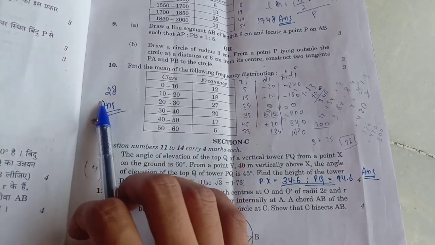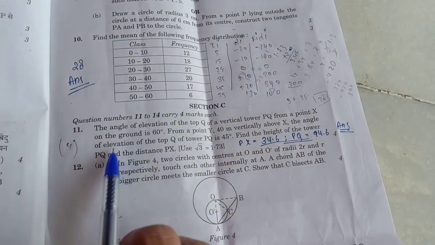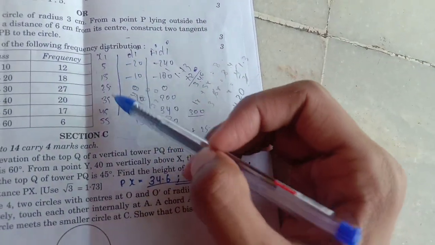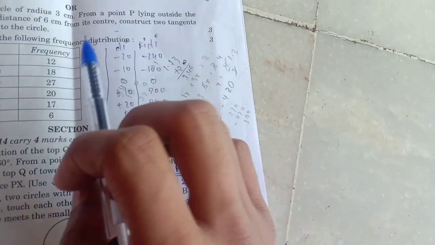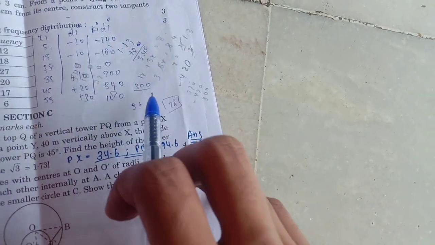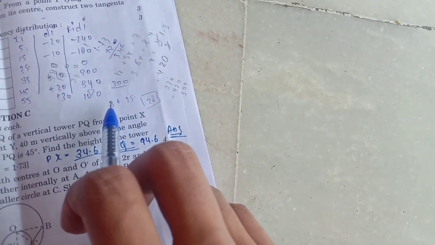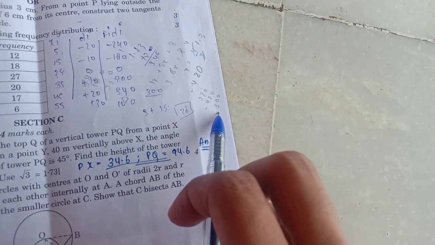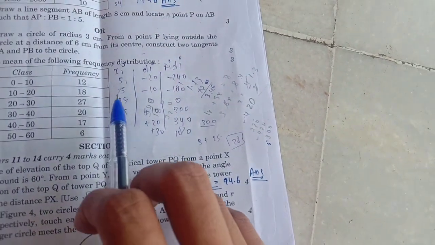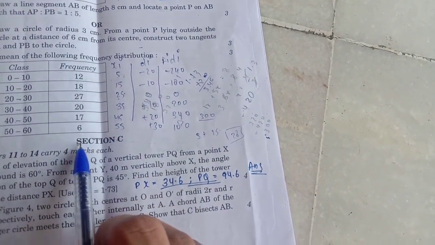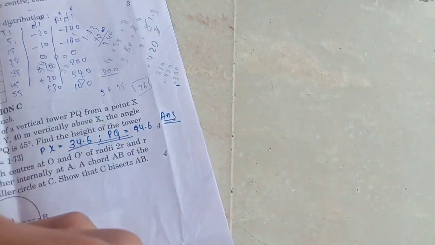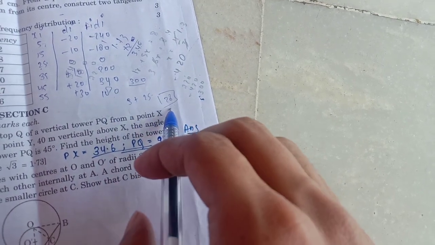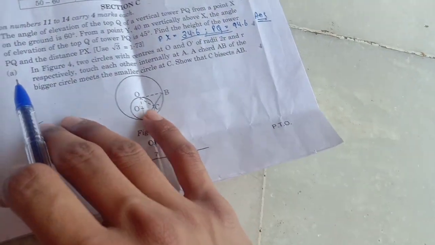I had done the A one, and the 10th one answer was 28. In the 10th one, you can see the solution here. The xi I have written down. I have done this with the formula fi di, and the answer was 28, because the sigma fi di was coming like 300, and sigma fi was coming like 100. So sigma fi di upon sigma fi was getting like 3, and 3 plus our a, that was the assumed mean, was 25. So 25 plus 3 was getting like 28, and that was our final answer.